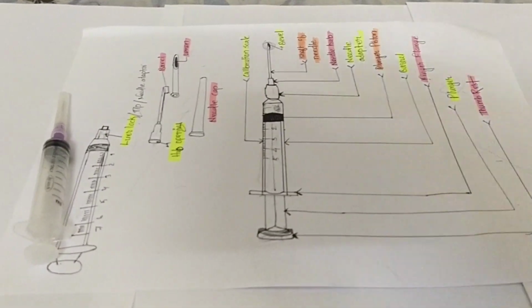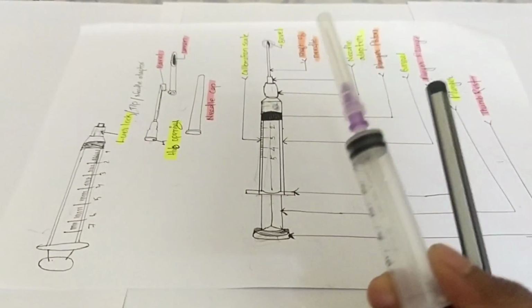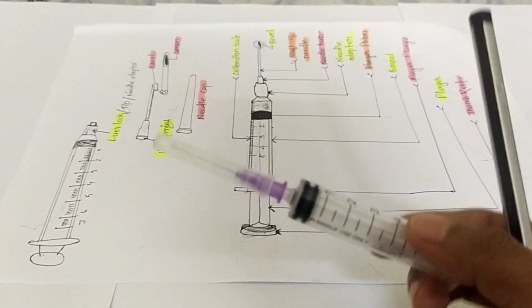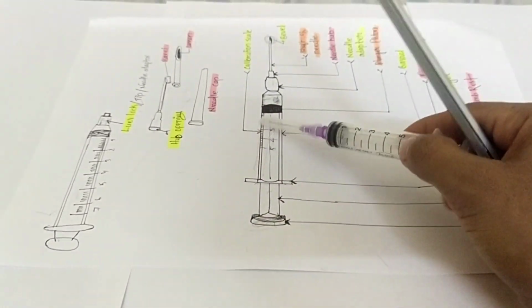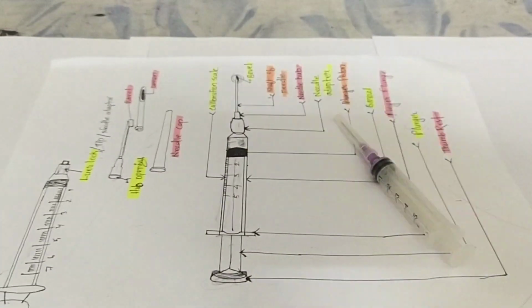I will describe the parts of a syringe and also demonstrate what the parts of syringes and needles are. Let's start the session. I have taken a 5 ml syringe with a needle and needle cap, and I drew the overall structure of the syringe.